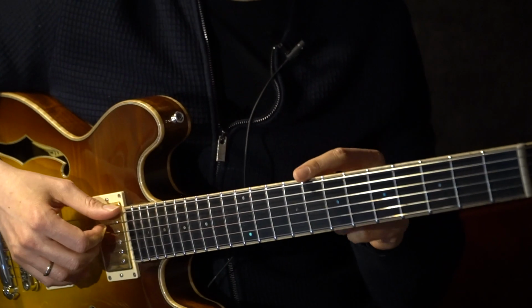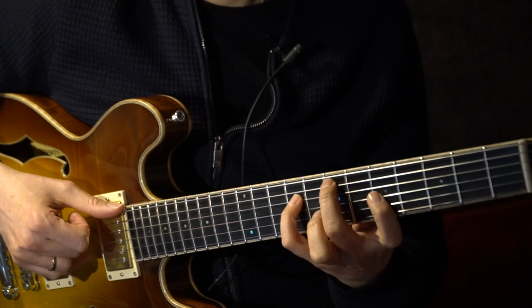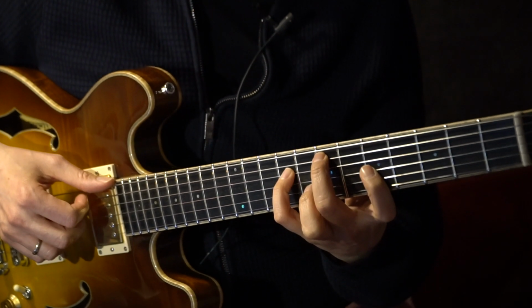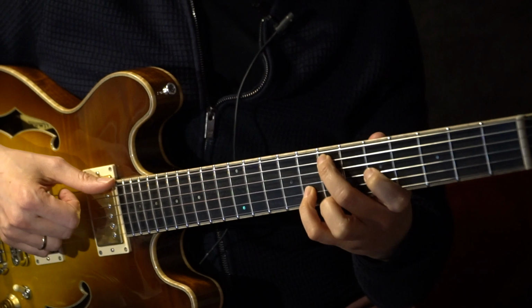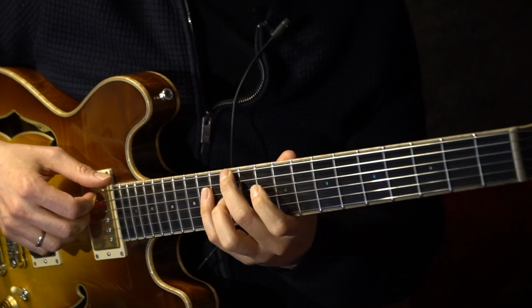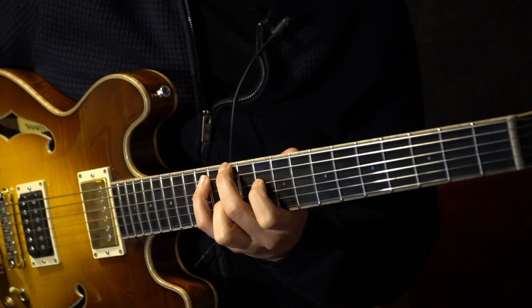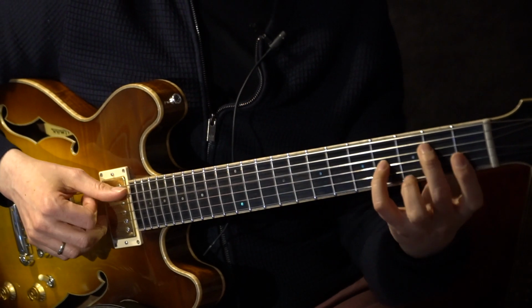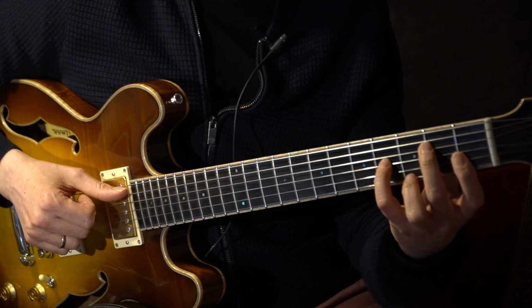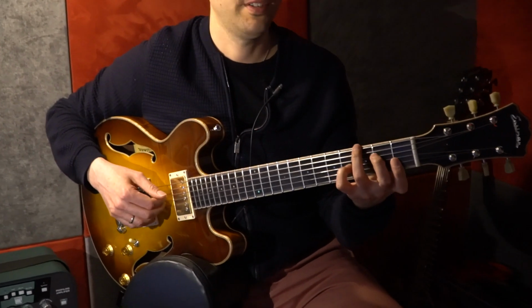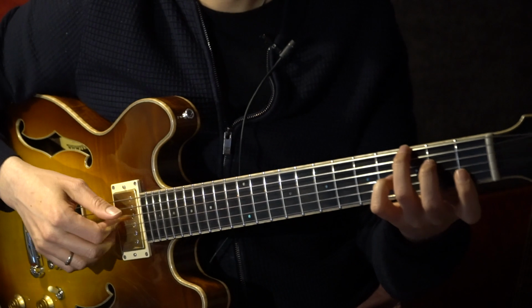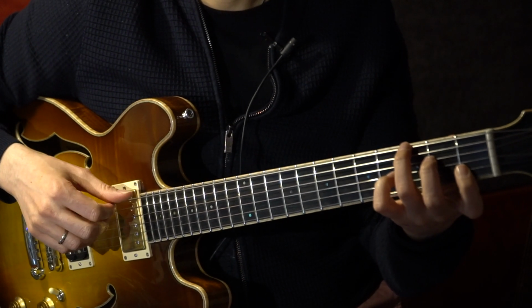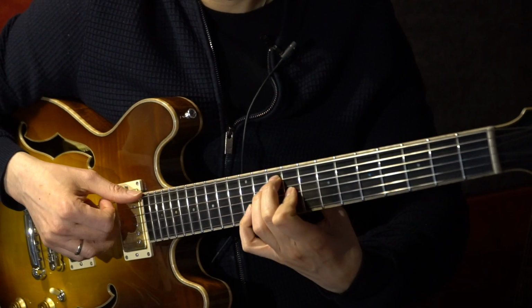First inversion, let's start from the 5th string. Second inversion. Drop 2 here. Okay, and the same from the 5th string.